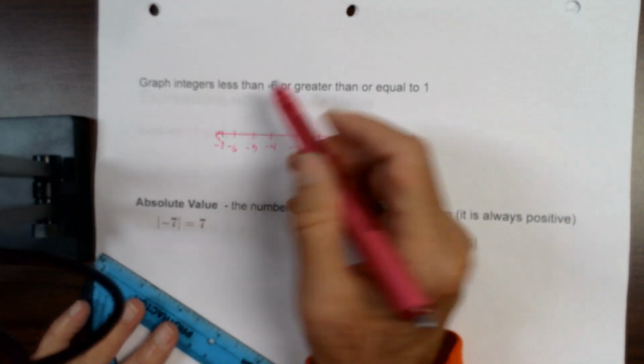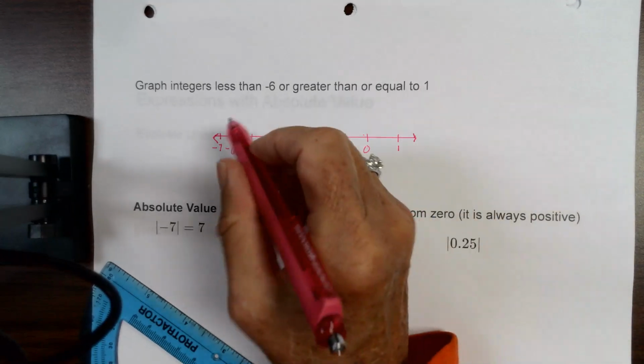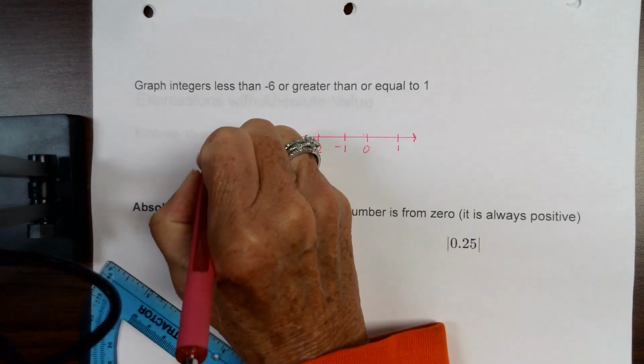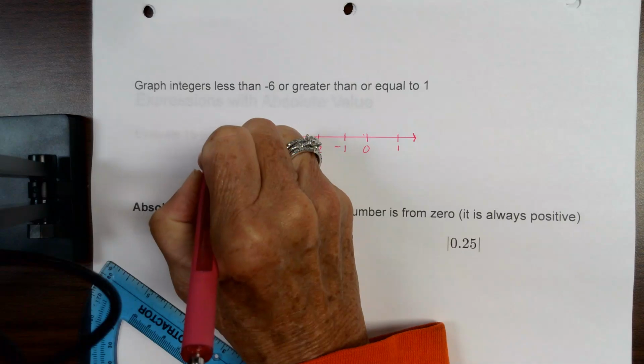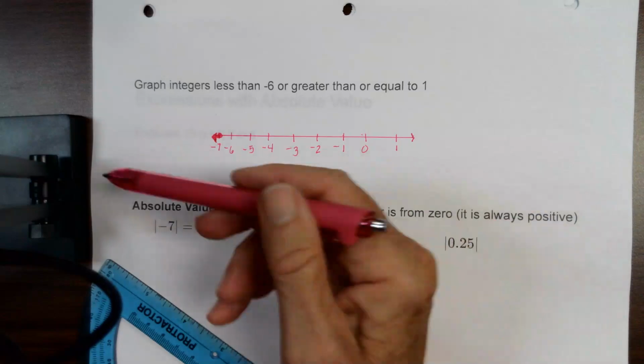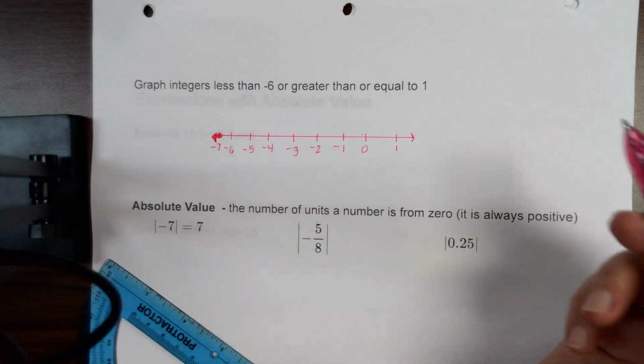All right, so an integer less than -6, the very first integer that I come up to that's less than -6 is my negative 7. And then I would need to highlight that in because it's graph integers less than. So there's a ton of integers that are less than negative 6. So I need to show that on my graph.